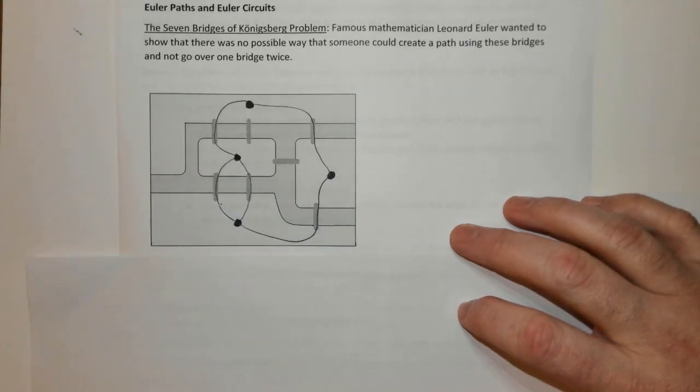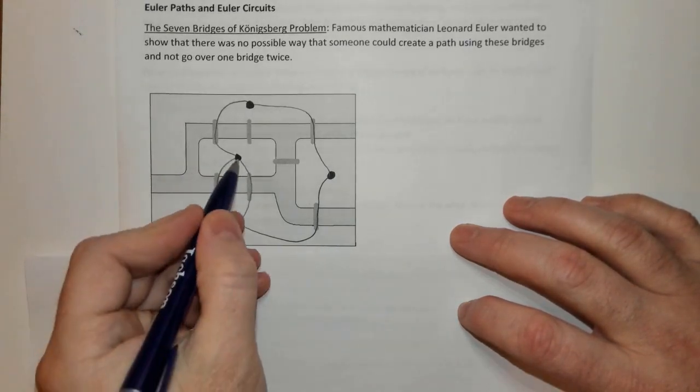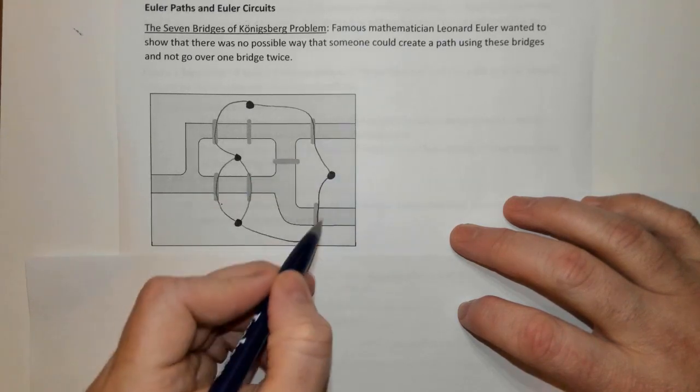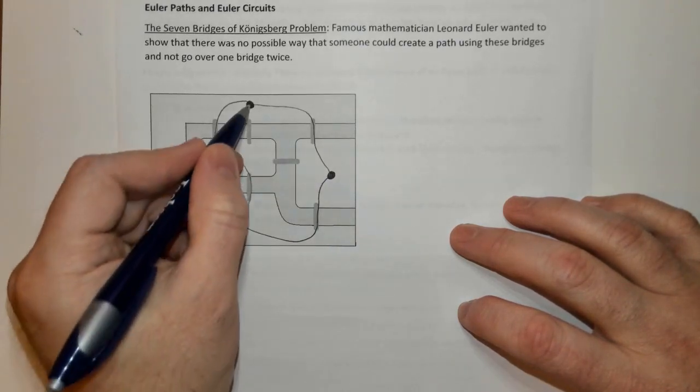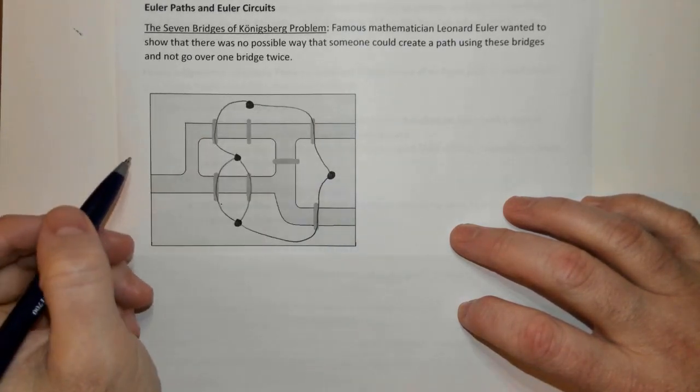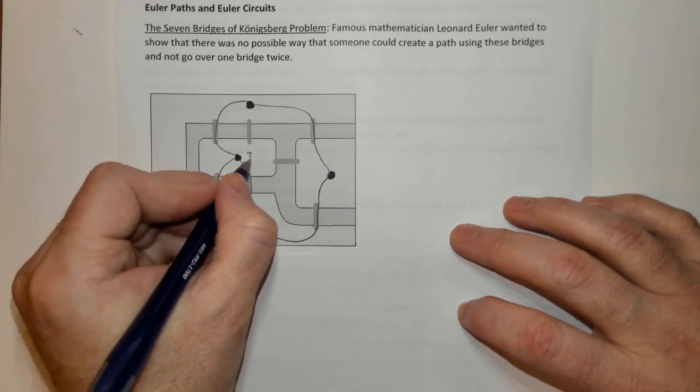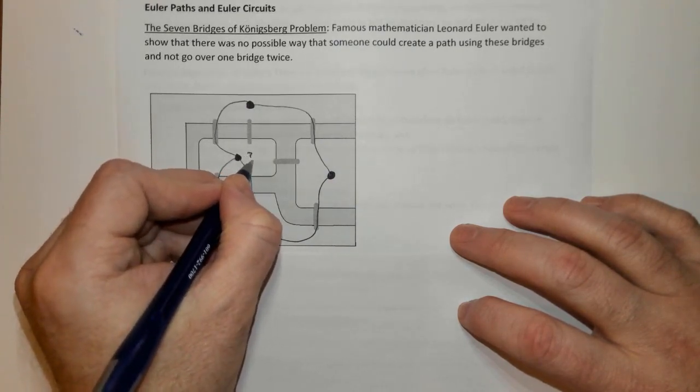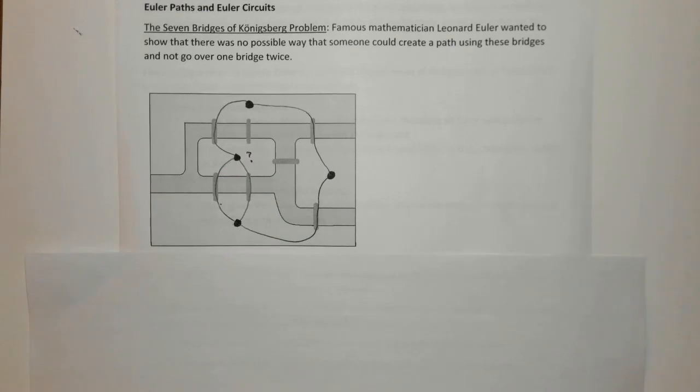Now, here's where our problem lies. If I go here, I can't cross this one or this one. If I go here, I can't cross this one. So here I'm stuck. Okay, so it is impossible to do this. And so this leads us to Euler's theorem.